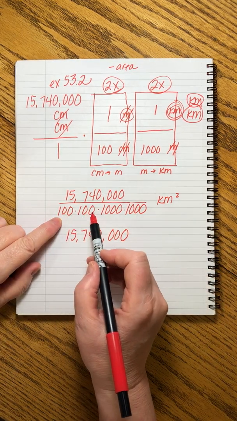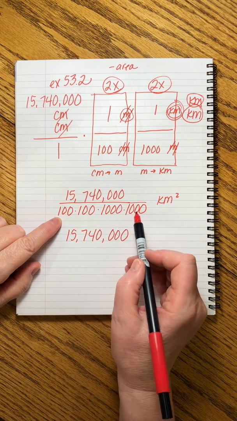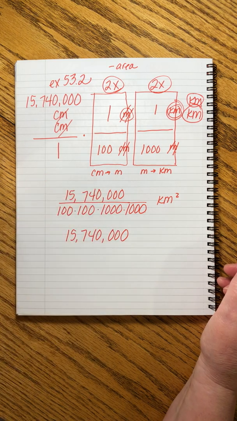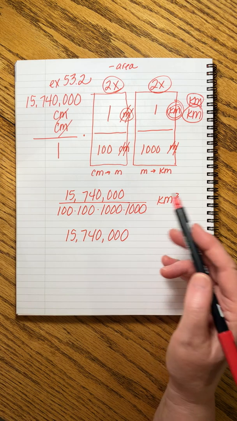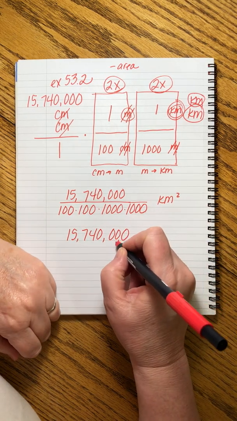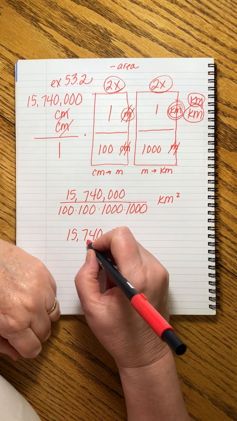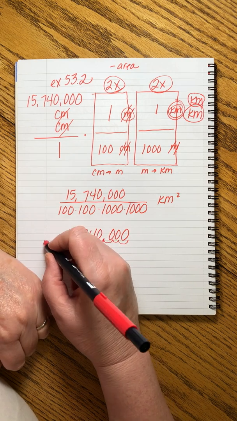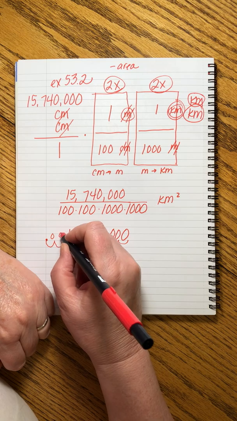1, 2, 3, 4, 5, 6, 7, 8, 9, 10. We want to make this number smaller by 10 decimal places. One jump for every zero. So here we go. 1, 2, 3, 4, 5, 6, 7, 8, 9, 10. Fill in with the zeros.